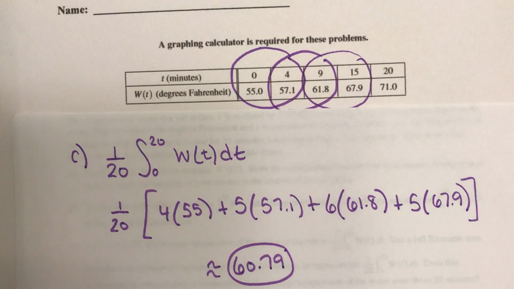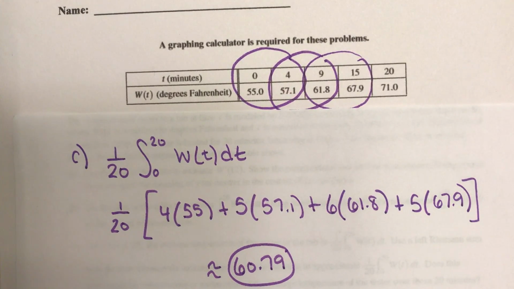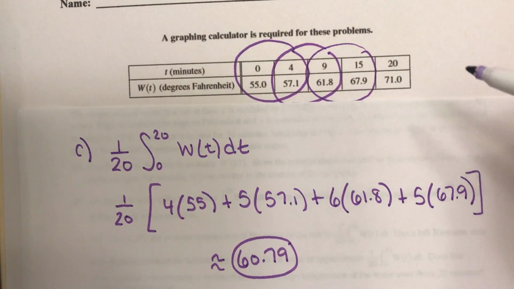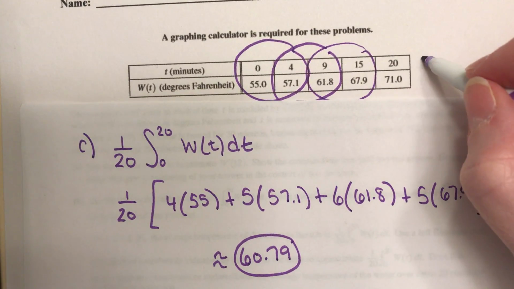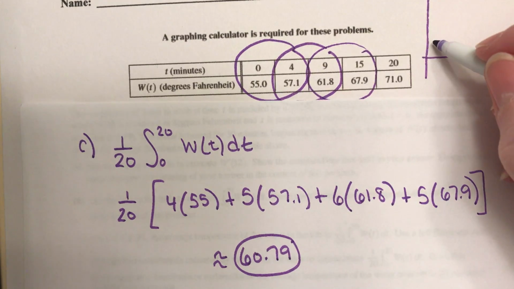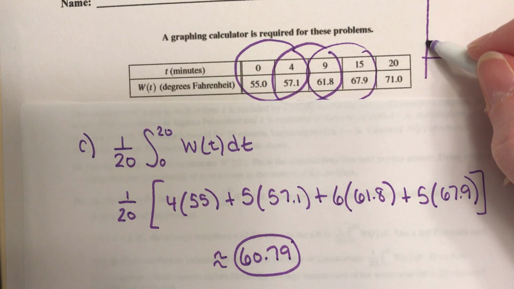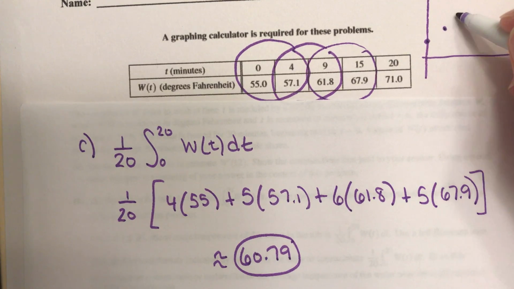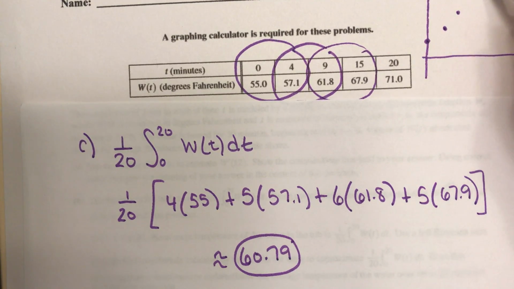So we have to answer if this is an overestimate or an underestimate. So what we want to look at, let's take a look at this data here. If I plotted this data, at 0, we're at 55. At 4, we're at 57. It's increasing. So let's say it looks like that somehow.